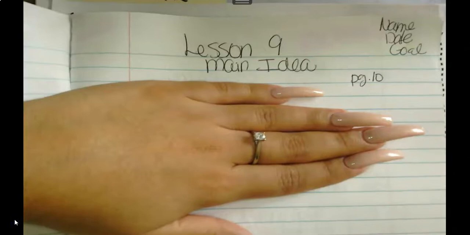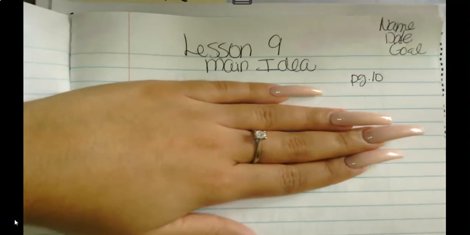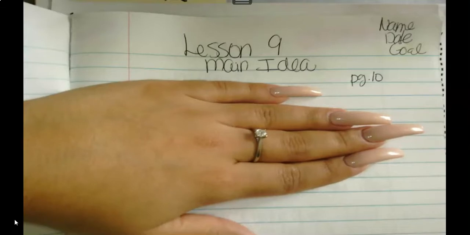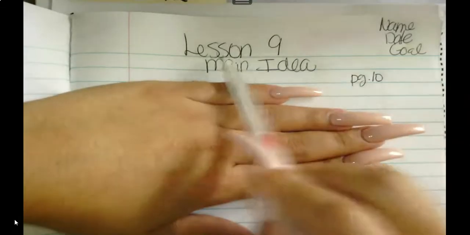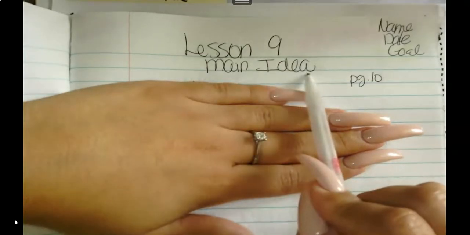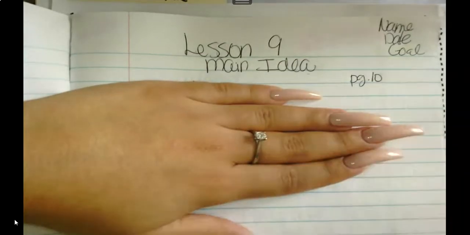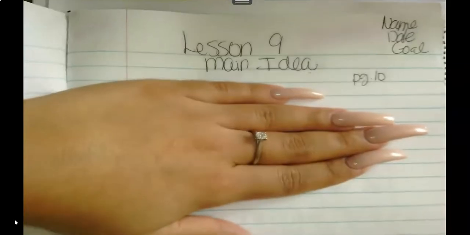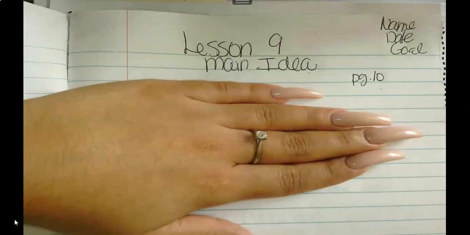Okay, boys and girls, so it is time to get our handy dandy notebook, also known as our composition book. On your composition book, I want you to label it lesson 9 because today it's Friday, we're in lesson 9. We're still going to find the main idea. Don't forget idea 57, your name, date, and go. And we're going to find the main idea for page 10.